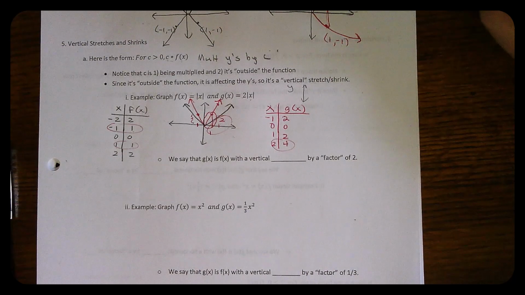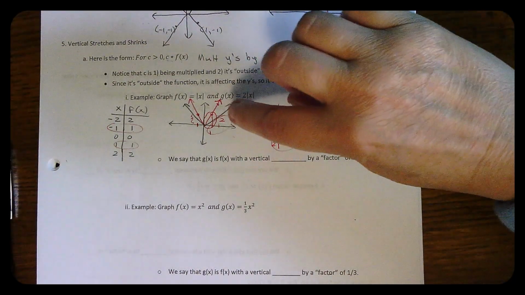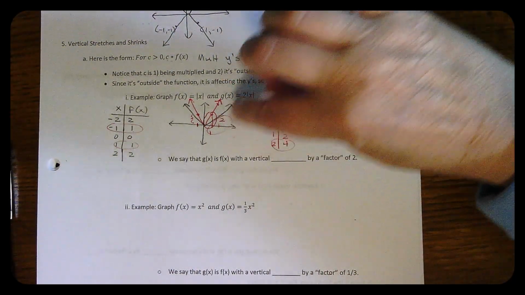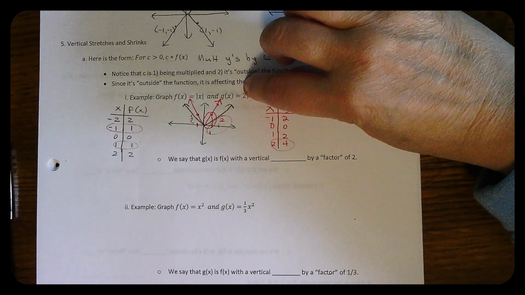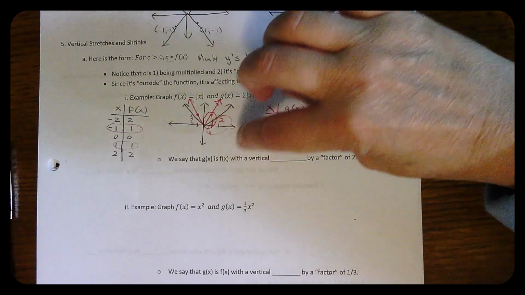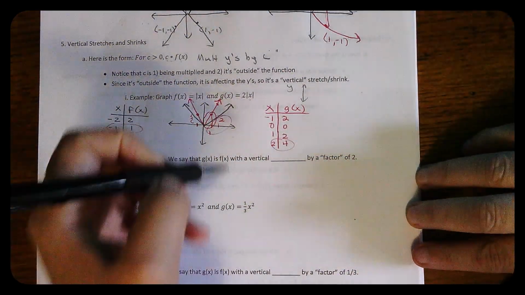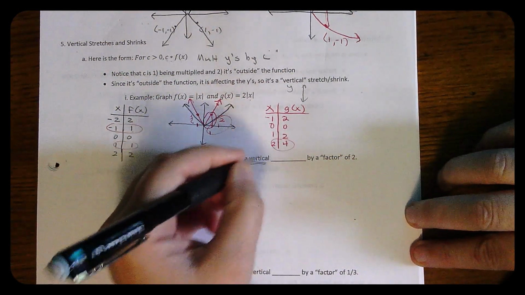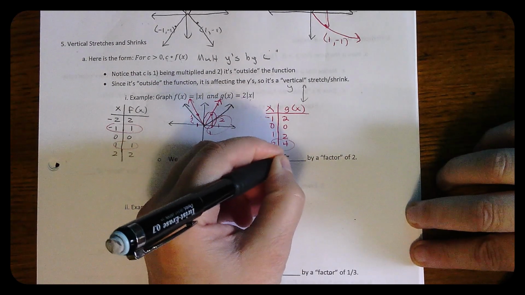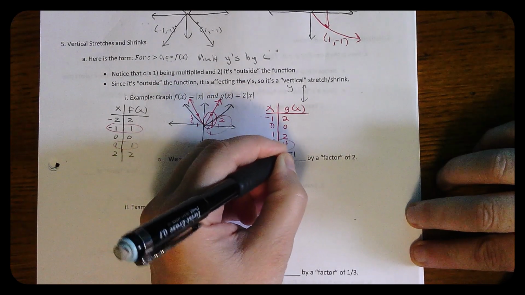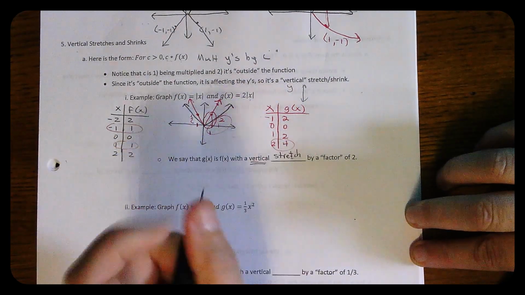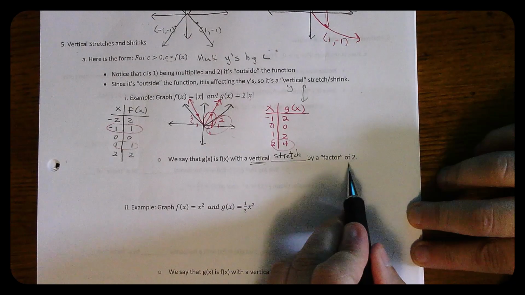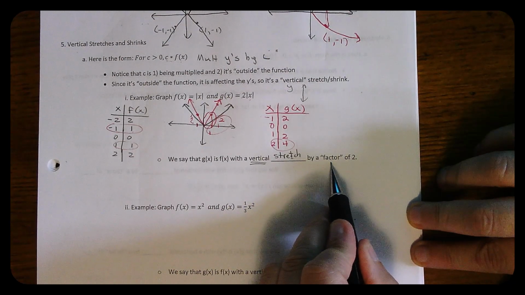And so here's how we say it. The y coordinates got stretched, okay? So the 2 on the outside is with the y's being multiplied. So the y coordinates got stretched. The y means vertical, and it got stretched. And then we say vertically stretched by a factor of 2. That word factor means multiply.